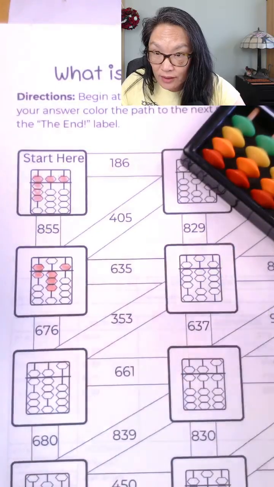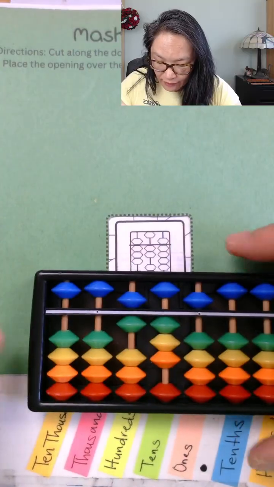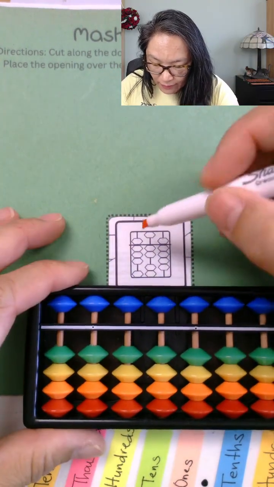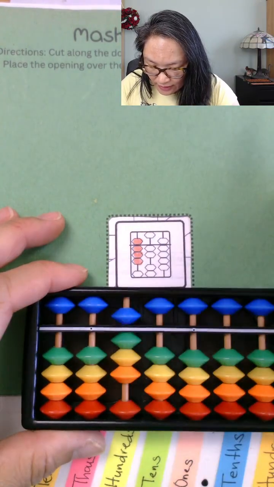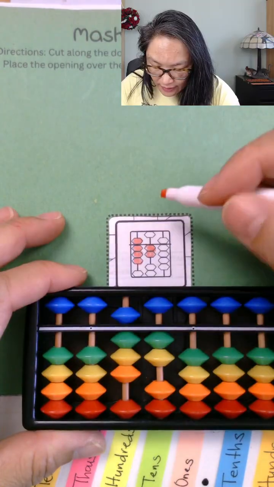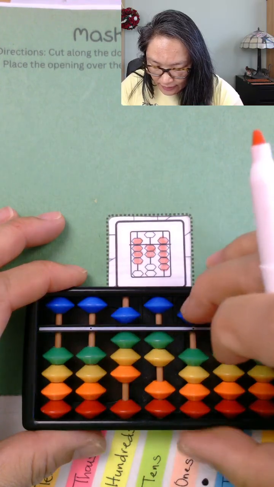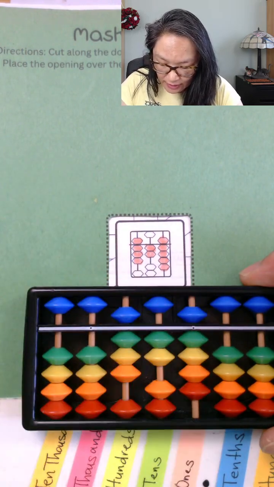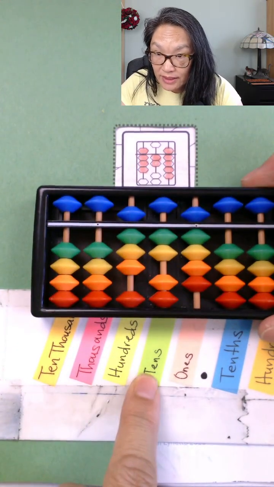When it goes to here, it moves our maze to here. When we look, we have hundreds, tens, and ones. If I have my hundreds, this is 5, 6, 7, 8. 8, right? This is 2, 1, 2. I have 2 over here, and then I have 9. 5, 6, 7, 8, 9, and 9 over there. So my final answer is 829. My hundreds, my tens, my ones. That's what it is.